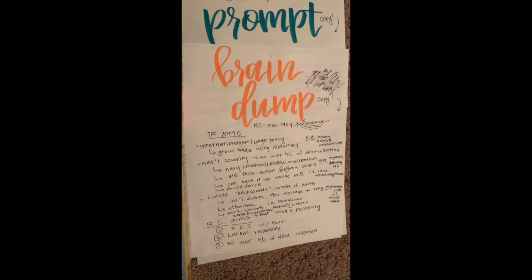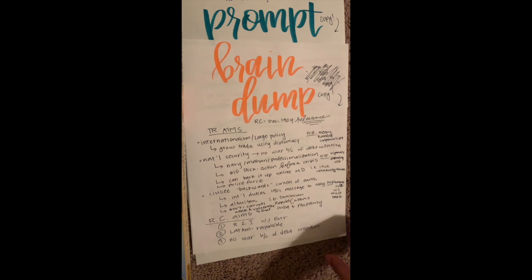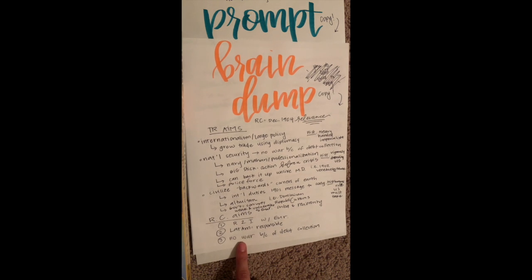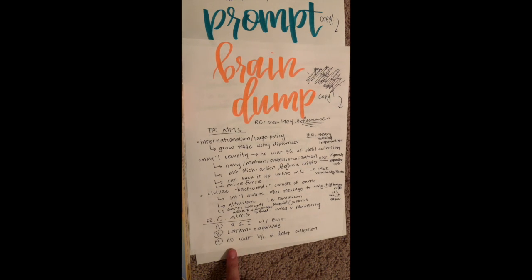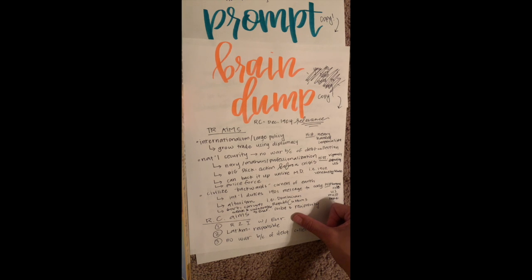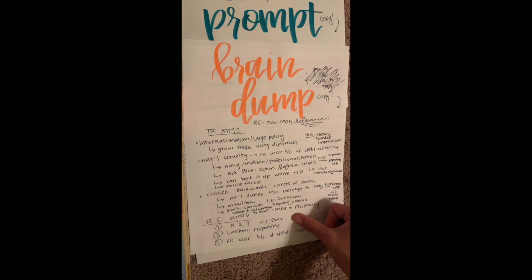Then what I did is, because this is specifically asking for his reasons for adding the Roosevelt Corollary, I decided to also write down what are the major causes of the Roosevelt Corollary and the major aims of them. And that is going to be supporting this idea from the original Monroe Doctrine about keeping Europe out of our sphere, or our sphere of influence, the Western Hemisphere.